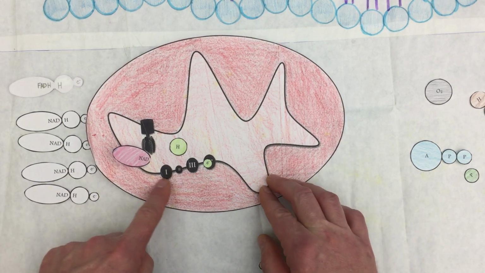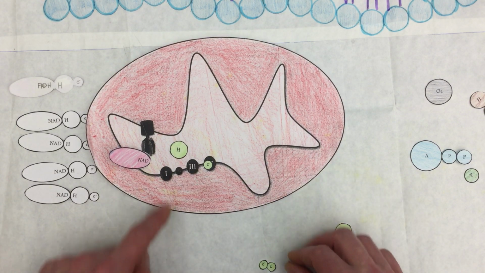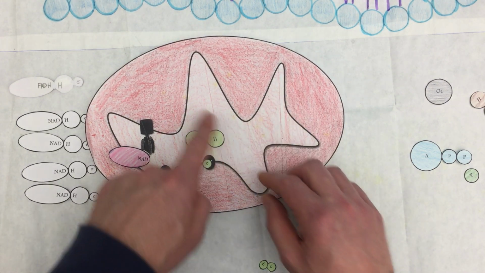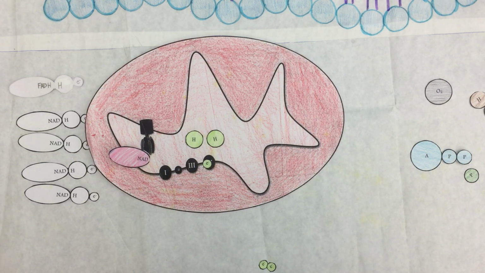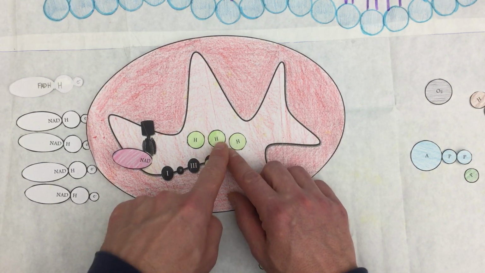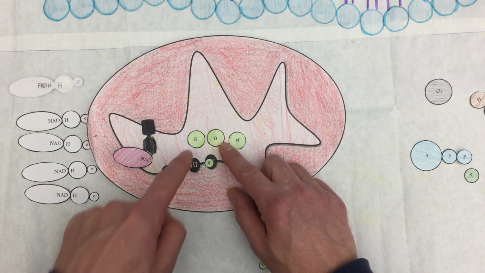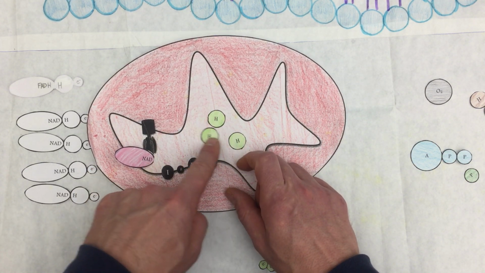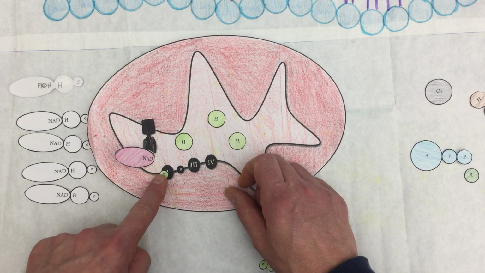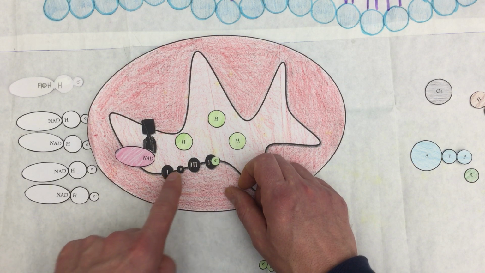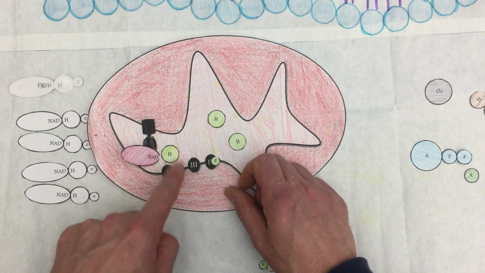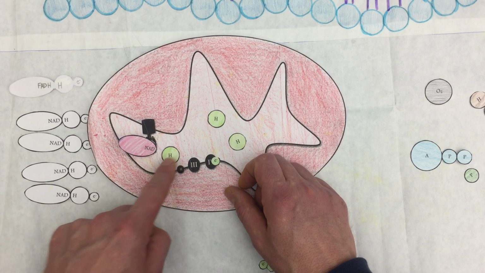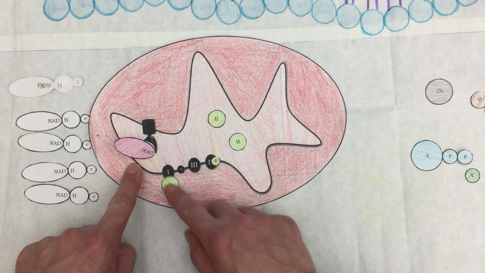And what happens is, as the electron goes down the chain, these other hydrogens that are hanging out on the inner part, now this is a proton, so this has a charge to it. It's actually H+, so it can't freely go through a membrane. When the electron moves down the line, the larger proteins will have a proton go through.